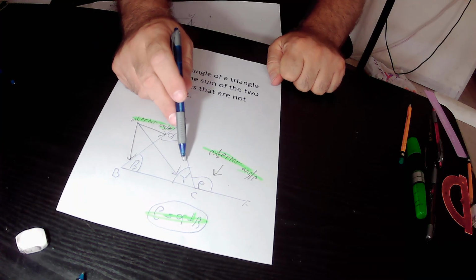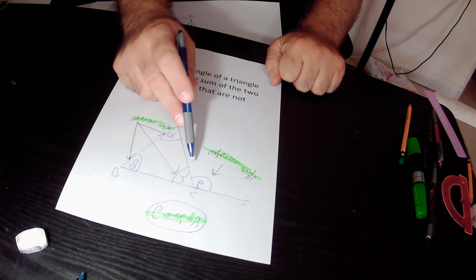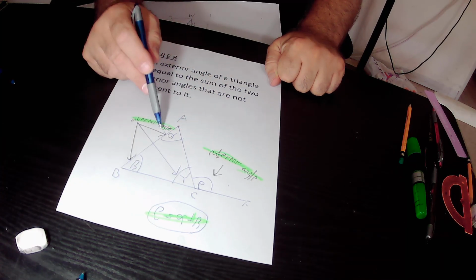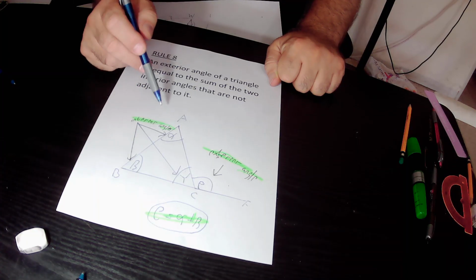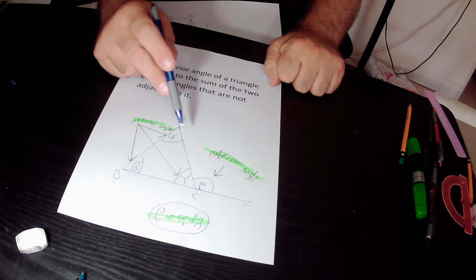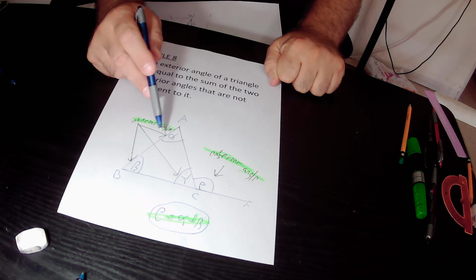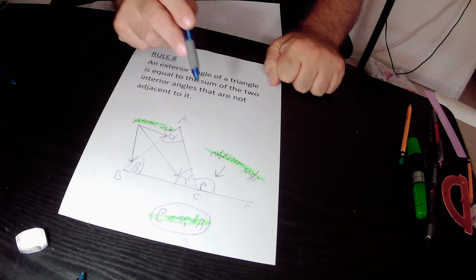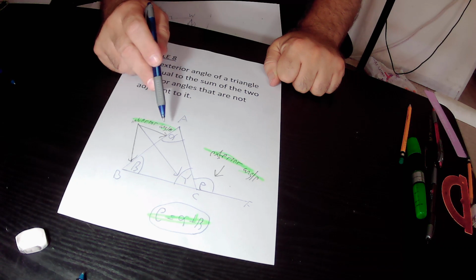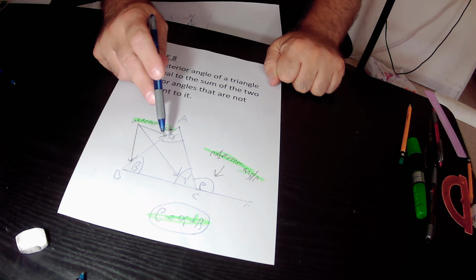This is the internal angle gamma that is definitely adjacent to angle E. The two other interior angles that are not adjacent to angle E are alpha and beta. Therefore, according to rule 8, the sum of the two interior angles that are not adjacent to angle E is alpha plus beta, that is equal to angle E. So the size of the external angle E is equal to alpha plus beta, the sum of the two interior angles that are not adjacent to angle E. So we can implement rule 8 in our drawing.